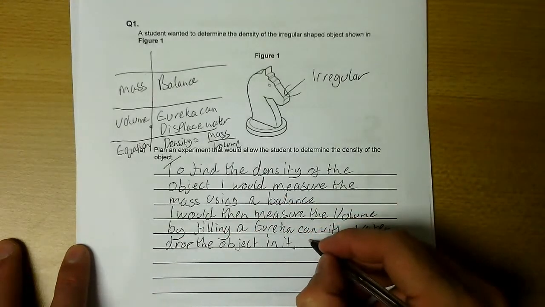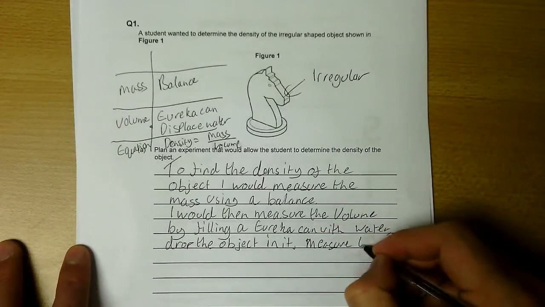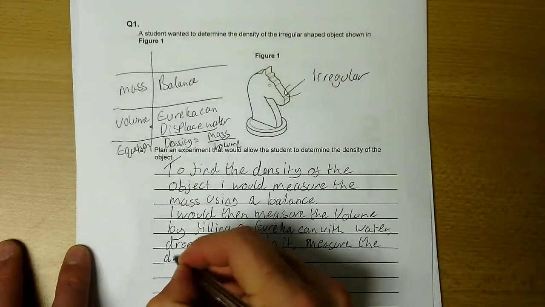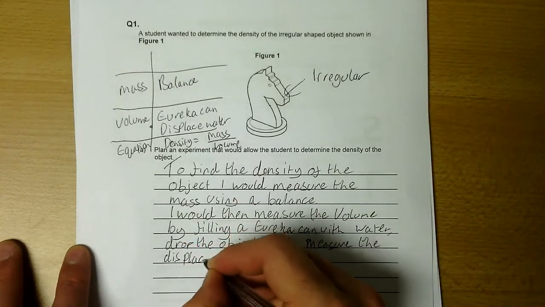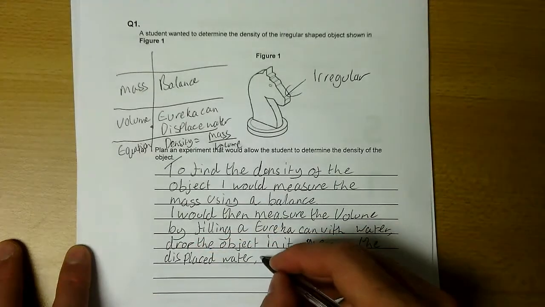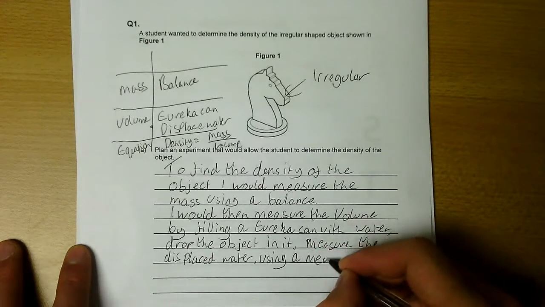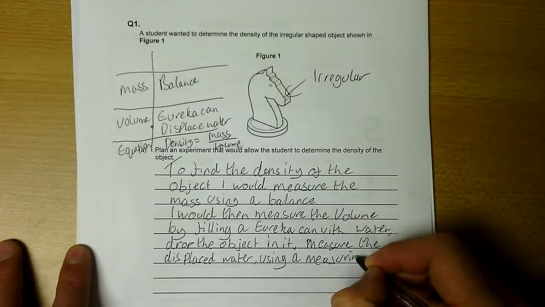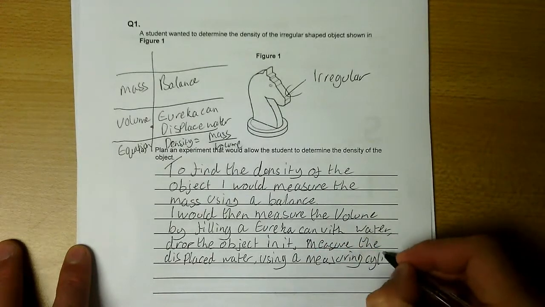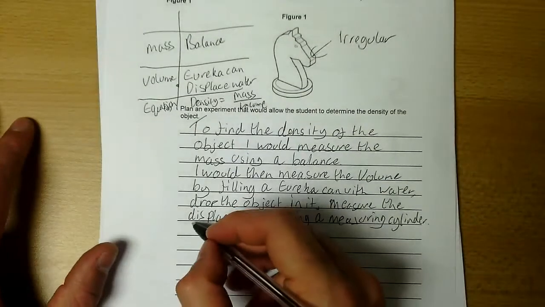I want to measure how much water is displaced, using a measuring cylinder. And when I've done that, that will tell me the volume.